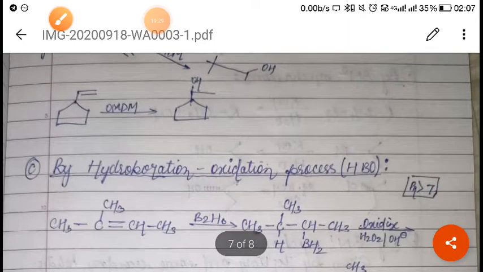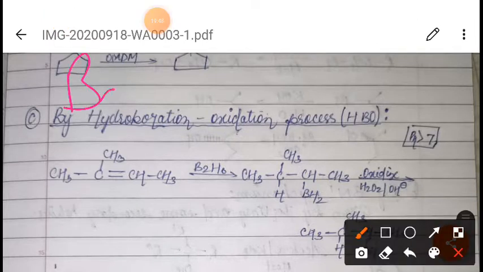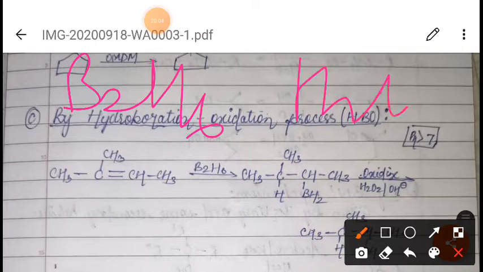So now next is the third process, the hydroboration oxidation process, which is the HBO process. This process is also a very simple process. Here what is happening, let me explain to you. Here alkene reacts with diborane, B2H6, and forms trialkylboranes, which upon subsequent treatment with alkaline H2O2 give alcohol.